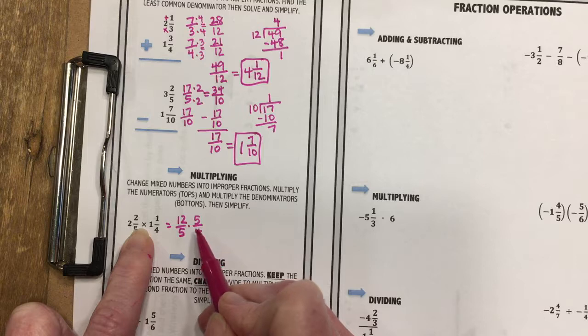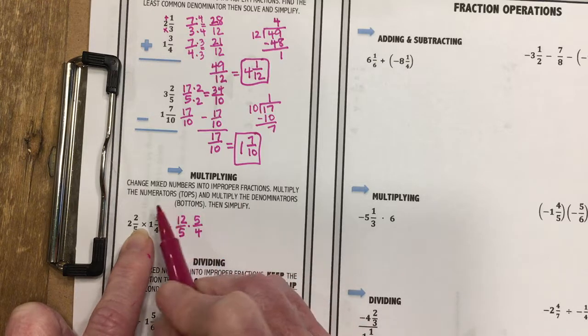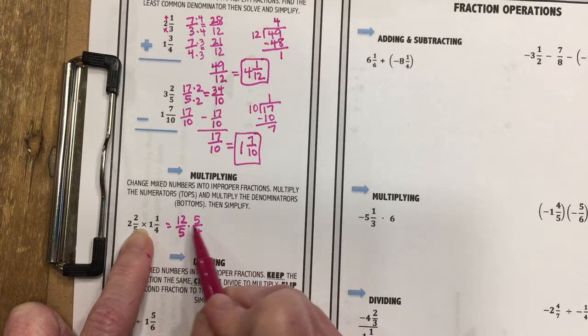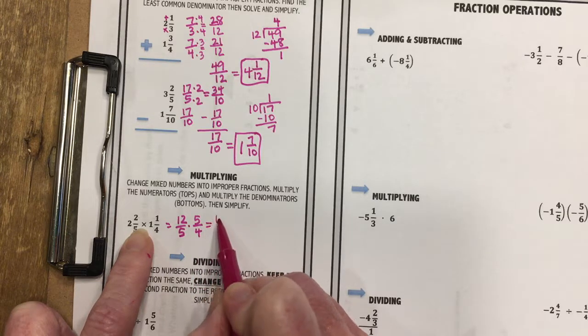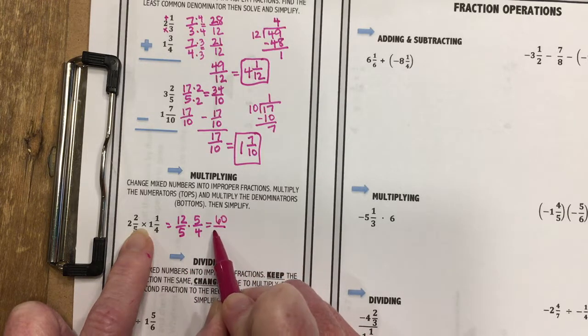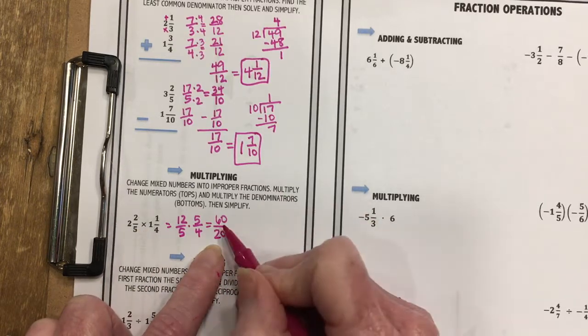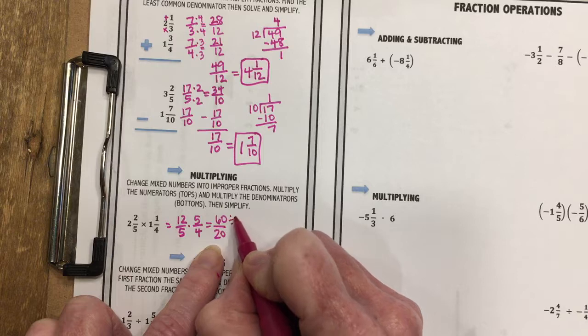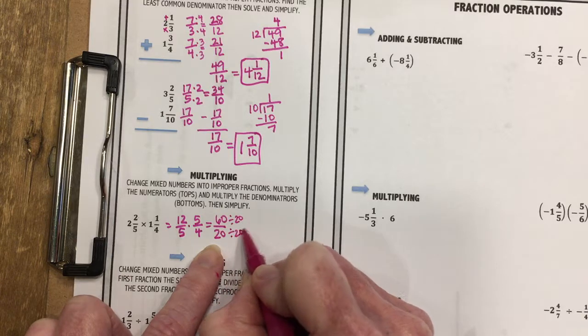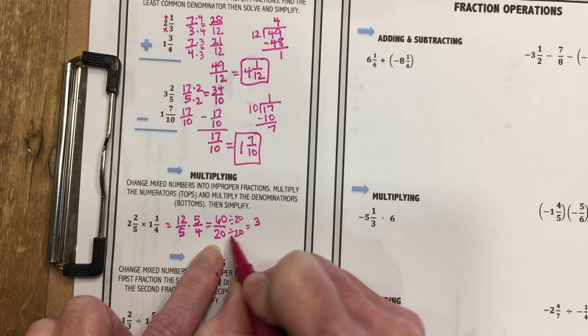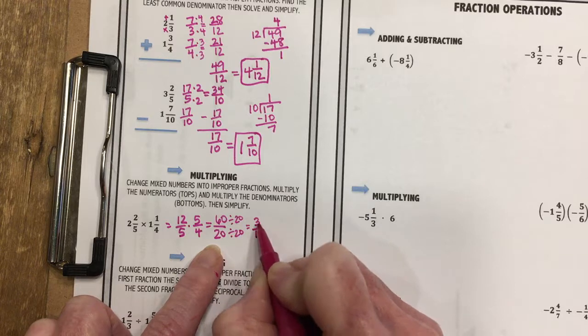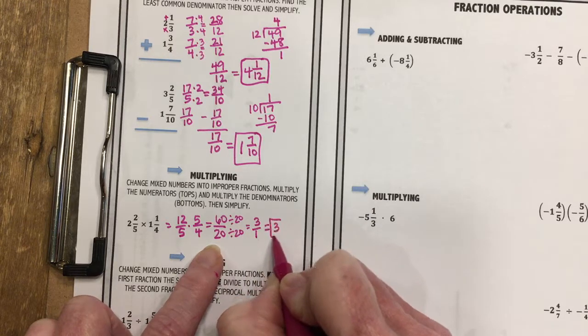After I change into improper fractions, I'm going to multiply the numerators, or we say top times the top, bottom times the bottom. So 12 times 5 is 60. 5 times 4 is 20. But then I need to simplify it. All right, so these are both divisible by 20. So 60 divided by 20 is 3, 20 divided by 20 is 1, and 3 over 1 is just 3.